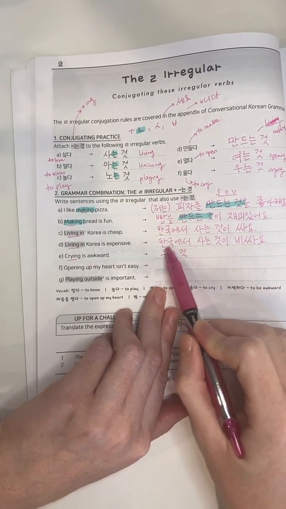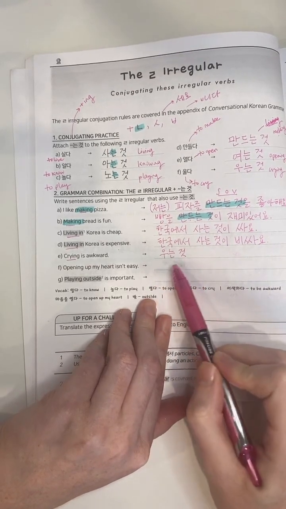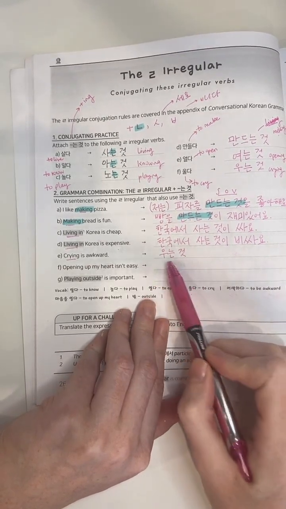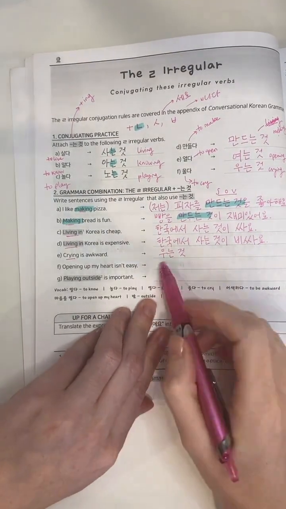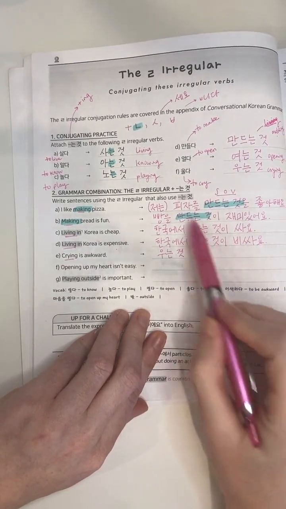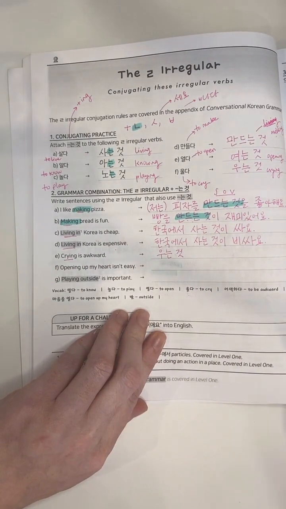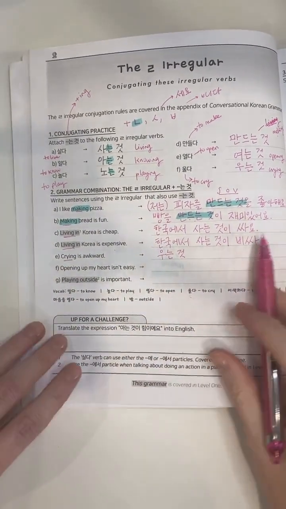So 것 means thing, and 는 is the present tense modifying form. So literally, 우는 것 is the crying thing, the thing about crying. This is the living thing, this is the making thing. That's literally what it is in Korean when you add 것 to something. So the crying thing is awkward.